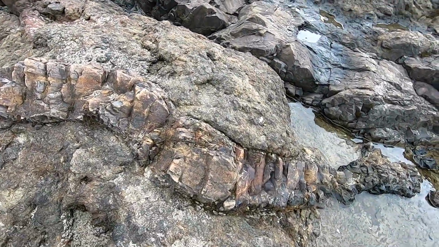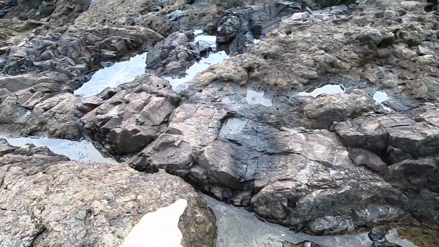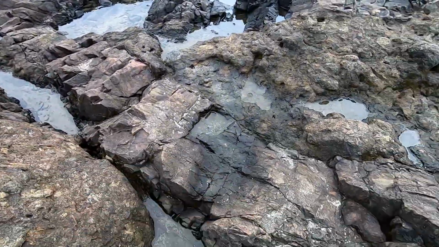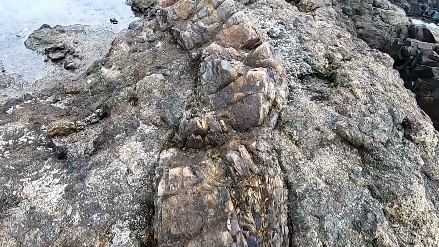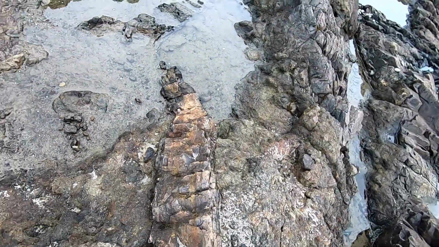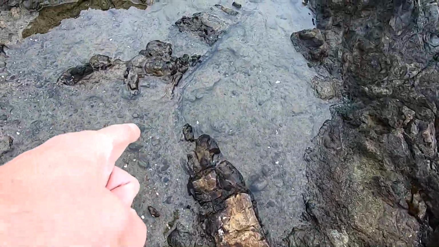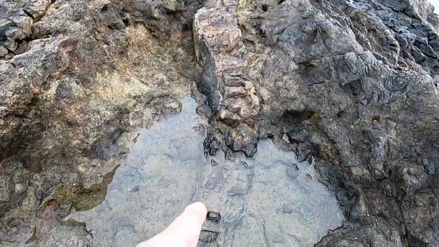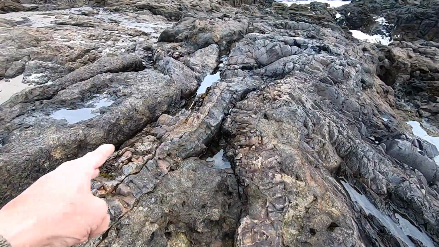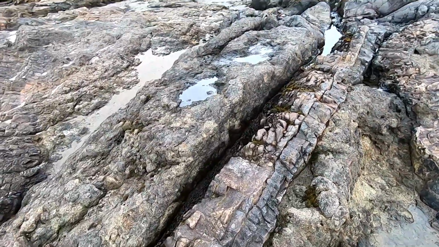There's another piece here, and it goes over and ties into this great big one right here. See that? And it goes over right through here and comes into these. See this one here? You got this one here.